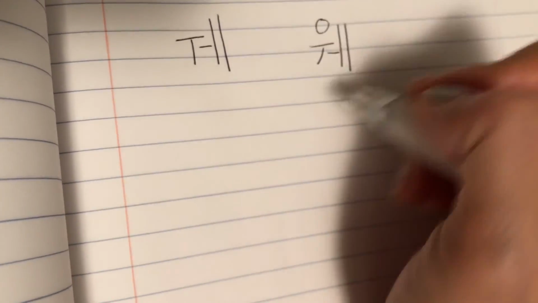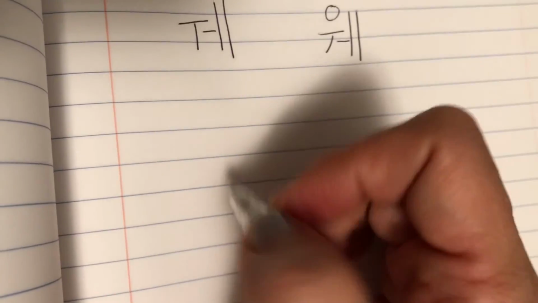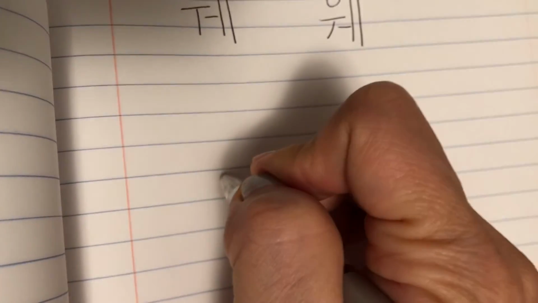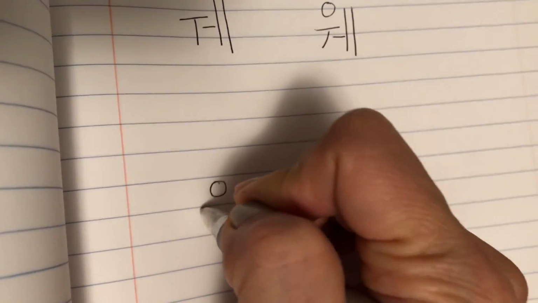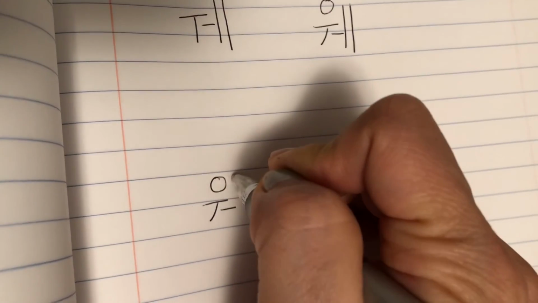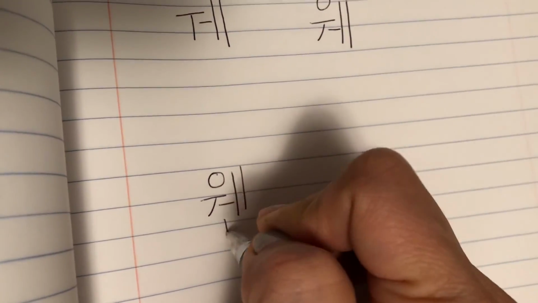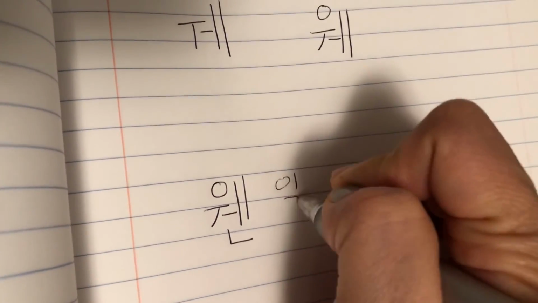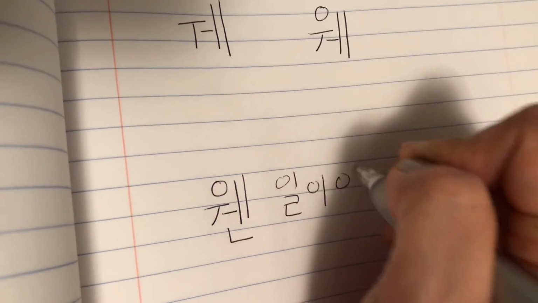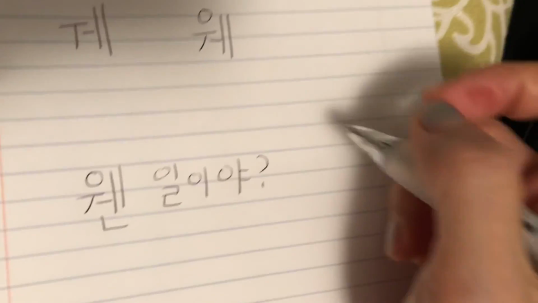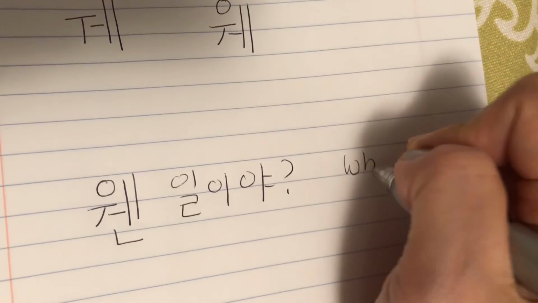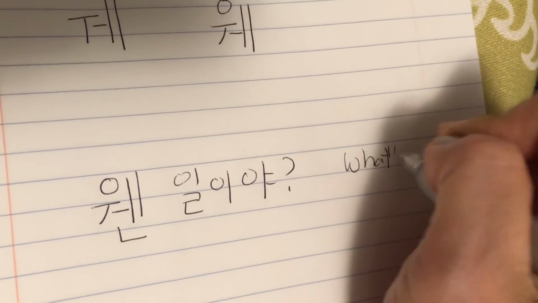This is not a very common vowel sound, but there is a word. 웬일이야? Which means what's going on?